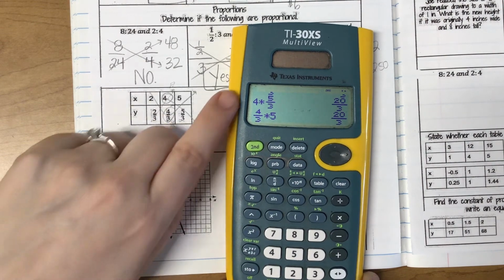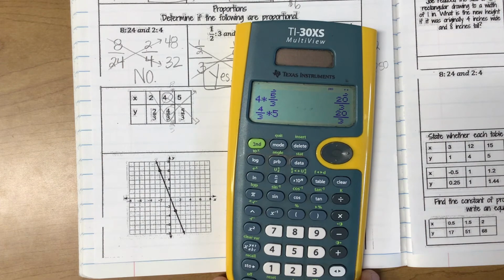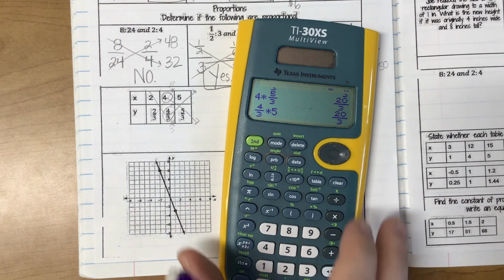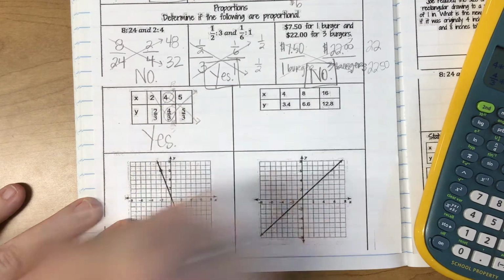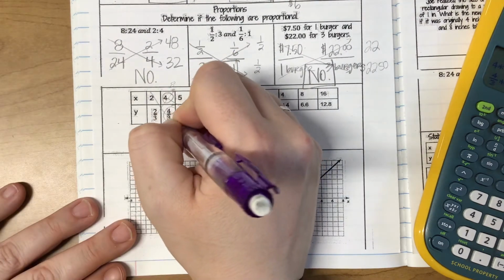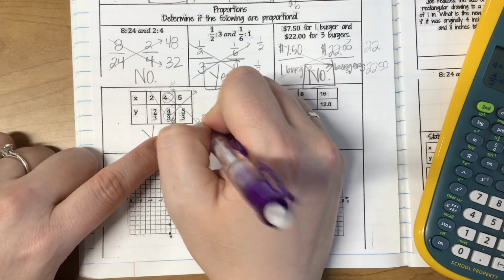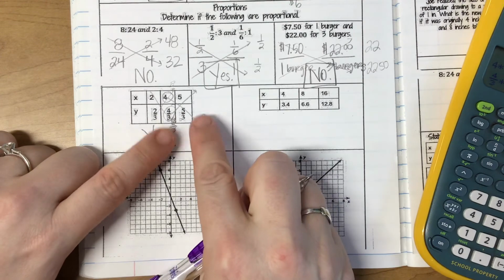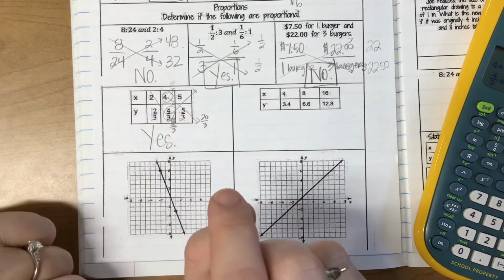Now I'm looking for this to this and this to this. I'm looking for each set. I'm treating them as different problems. That's a good question. 8/3 was the first number I got, and then I got 20/3. That's okay that these are different numbers. We're looking for the cross product.